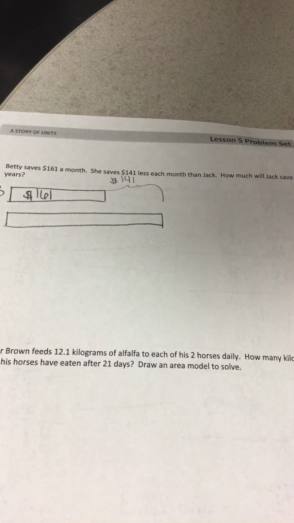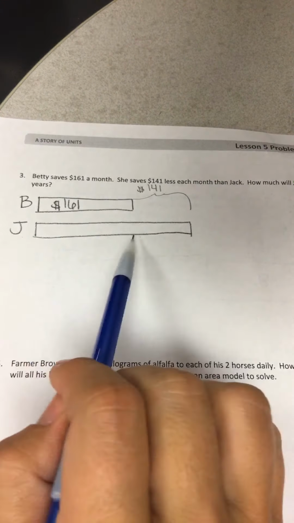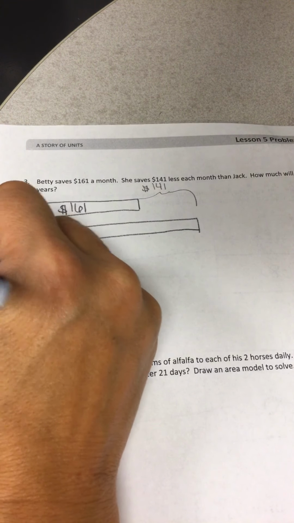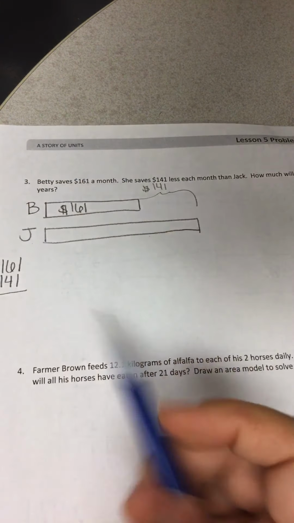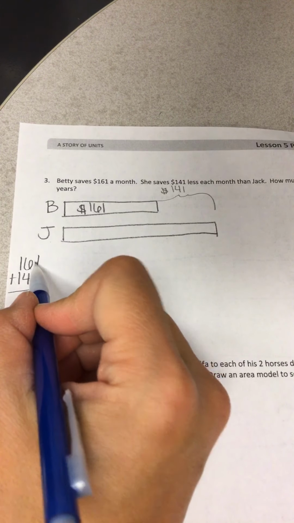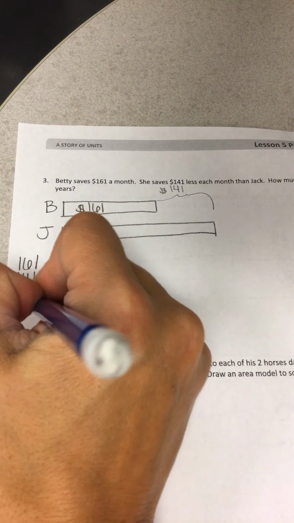So what we need to do first is figure out how much money Jack saves in 1 month. And so I'm going to go ahead and add these two together. If I take 161 plus 141, because she makes that much less, so he makes that much more than her, 1 plus 1 is 2, 6 plus 4 is 10. I'm going to regroup my 1. 1 plus 1 plus 1 is 3. So he makes each month, oops, sorry guys, $302.